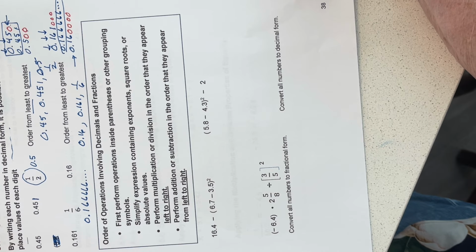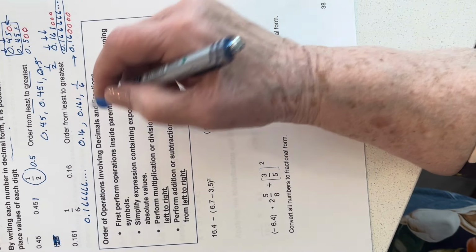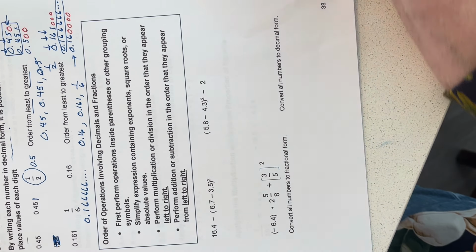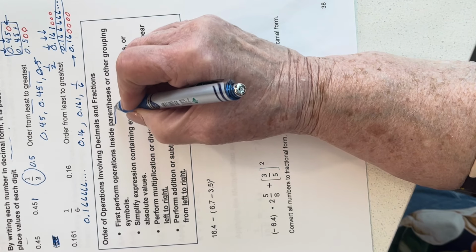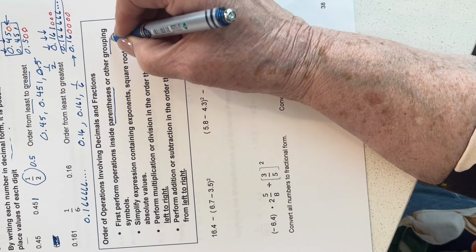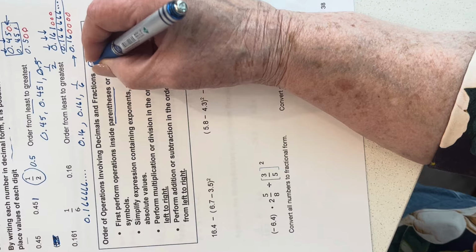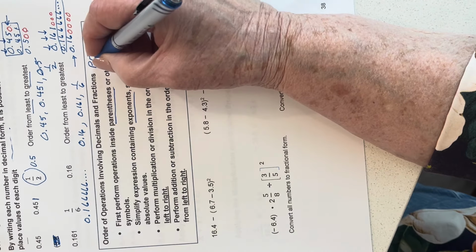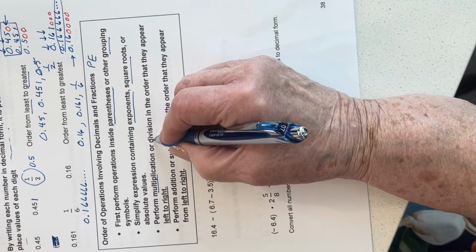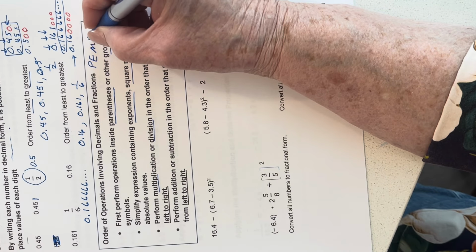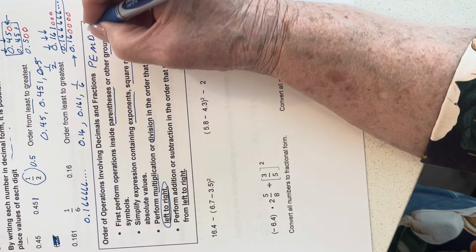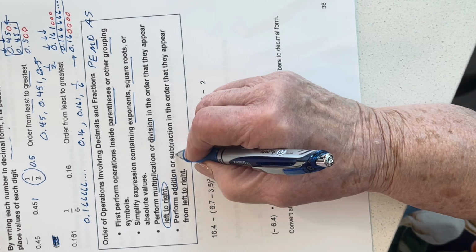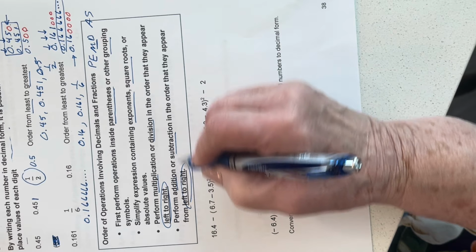Now we're going to concentrate on the order of operations involving decimals and fractions, and we know about the order of operations. We're going to do what's inside the parentheses or other grouping symbols first. Then we're going to do the exponents, square roots, or absolute values next. Multiplication and division comes next, and we do them left to right. And then we have addition and subtraction, and we do those from left to right.